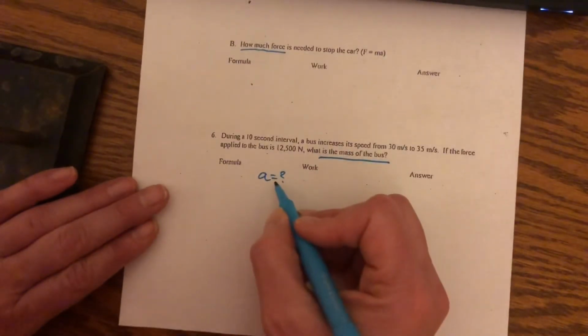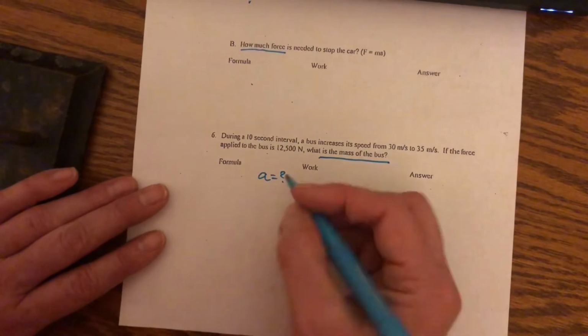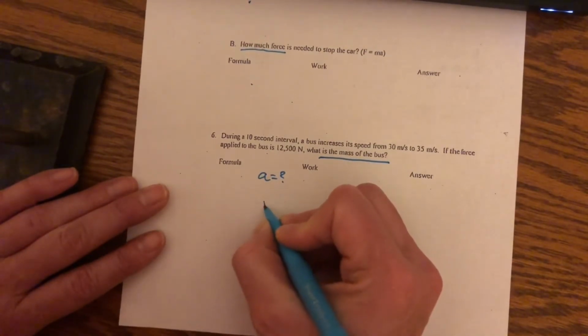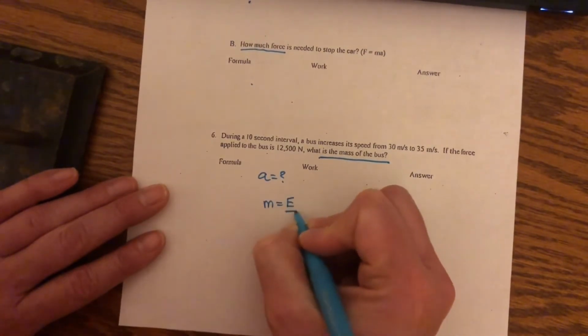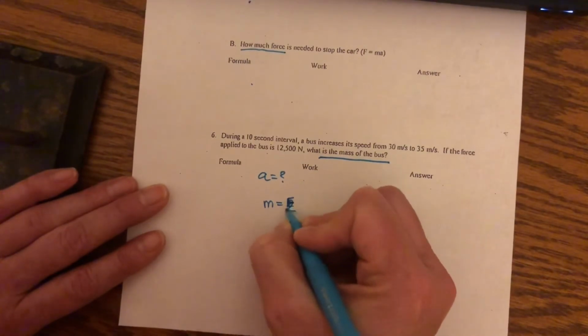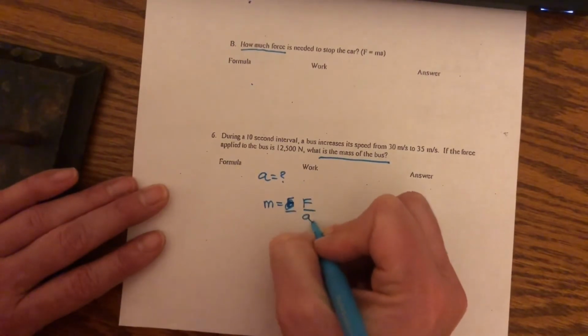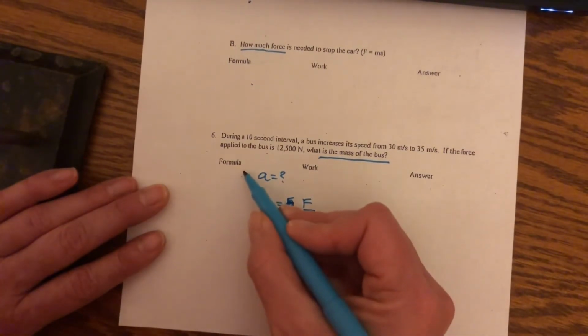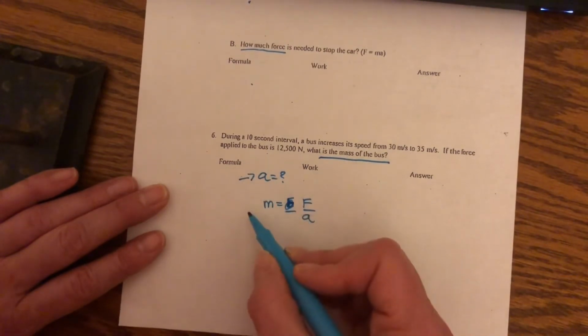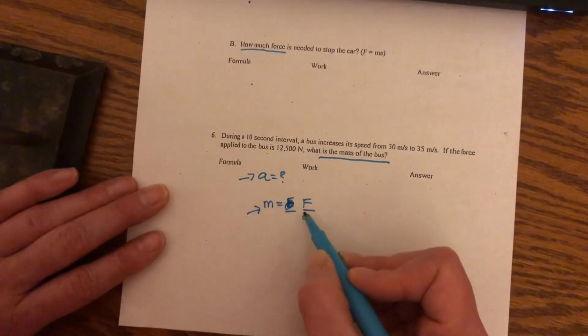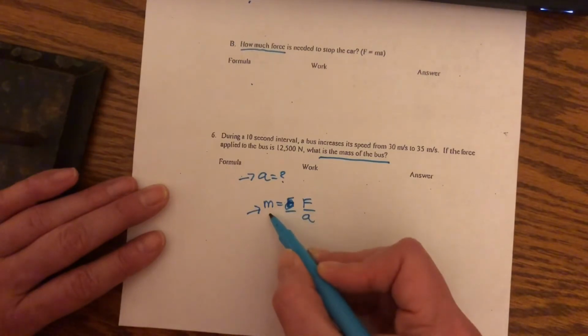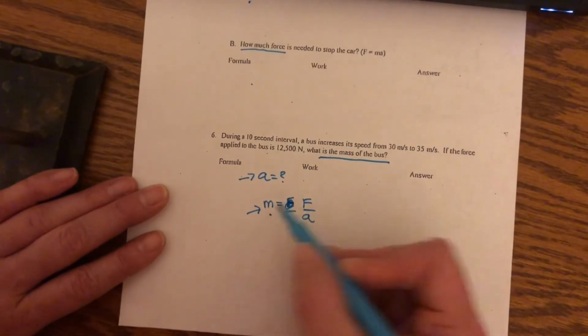Once you find that acceleration, you can use your formula: mass equals force, whoops, this should be force, mass equals force over acceleration. So first, you're going to find acceleration. Second, you're going to use that acceleration in this equation to figure out the mass of the bus.